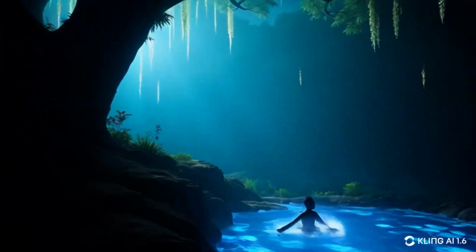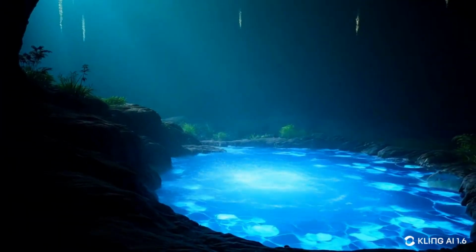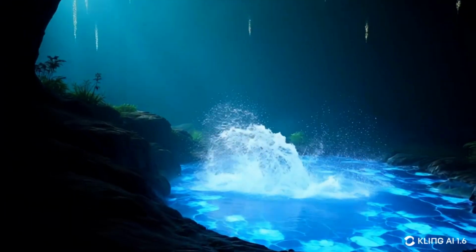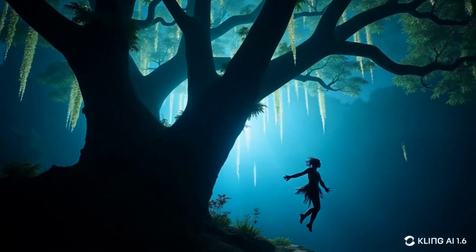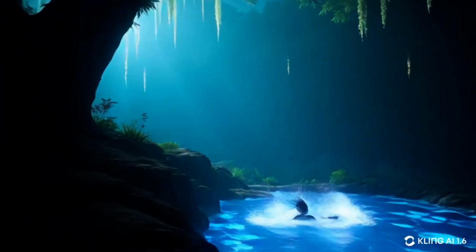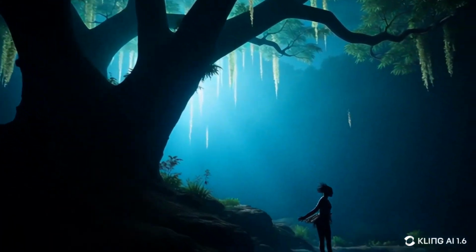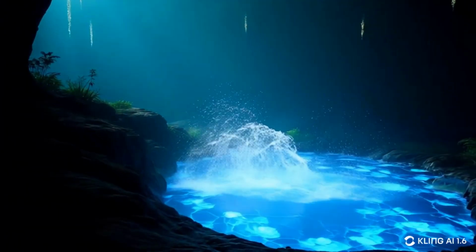The camera seamlessly follows the characters' movements, capturing every detail as they fall into the water. What stands out even more is the level of detail in the water splash. It's dynamic and adds a layer of realism to the scene. It's incredible how Kling AI 1.6 manages to maintain such fluidity and precision in tracking the action while delivering cinematic quality visuals.